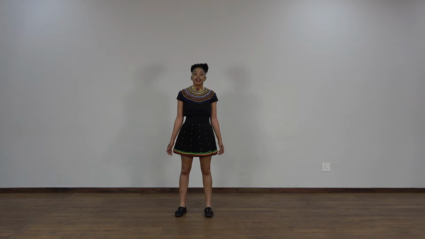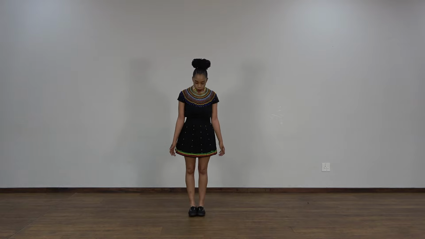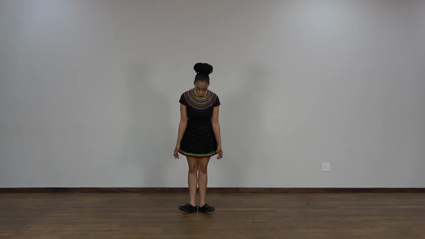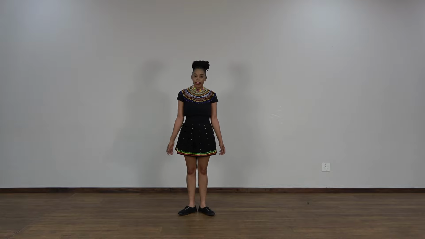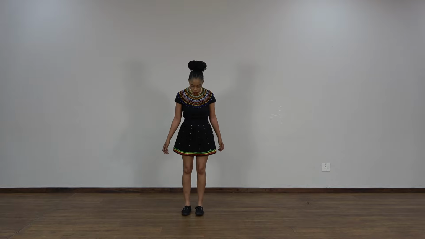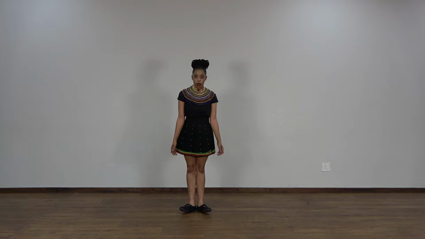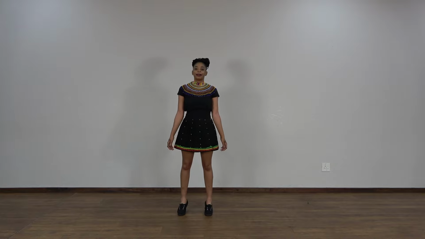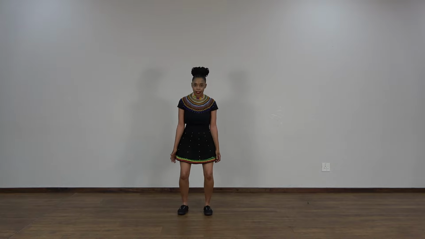Ready? So firstly, we're going to stand in a parallel position. Step 1, put your legs together. Step 2, make a V shape. Step 3, then slightly bend. Again, put your legs together. Step 2, V shape. And step 3, and slightly bend.